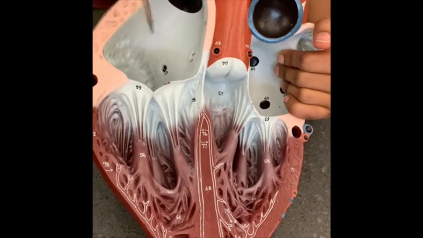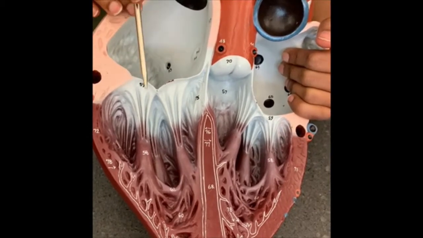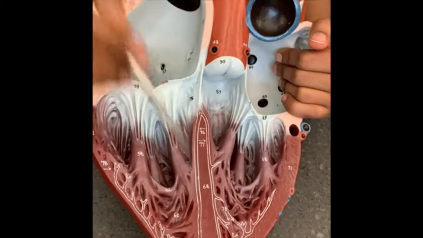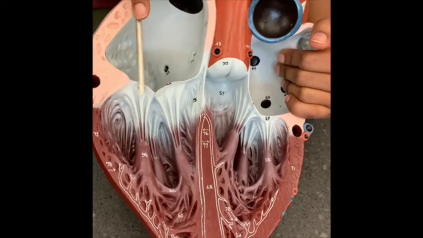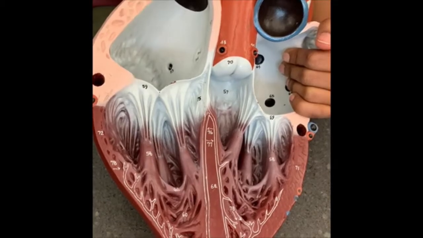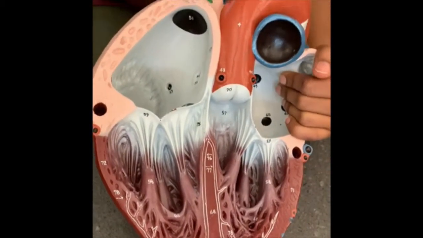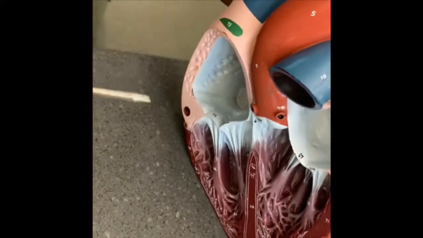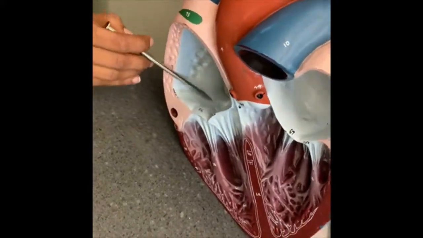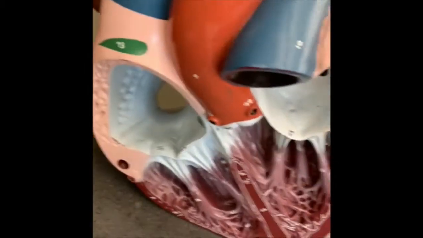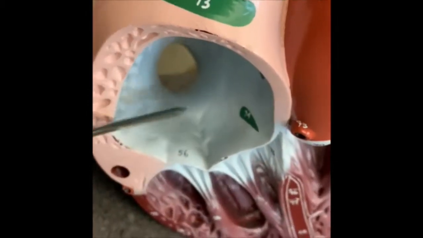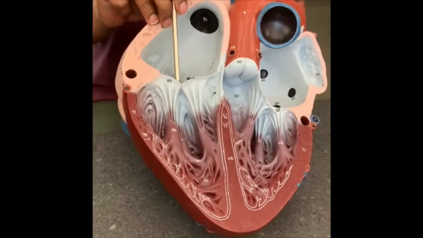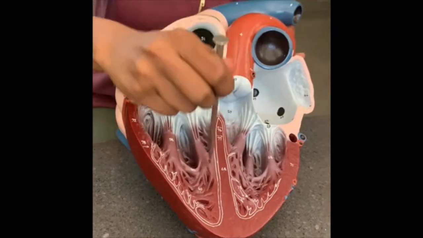Now from the right atrium, blood is going to go through this little junction over here into the right ventricle. And this little valve right here is called the tricuspid valve. Number 56 here is the tricuspid valve, because you can see the three flaps. 1, 2, and 3. Perfect. Now from here, it goes through the tricuspid valve, and it goes to the where?